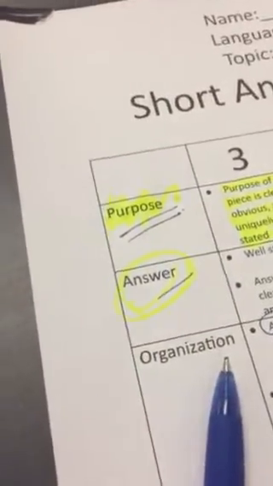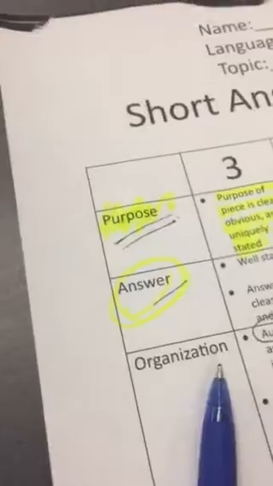Now, let's move on to the answer. I'm going to switch colors here. I hope this pink is not too dark.